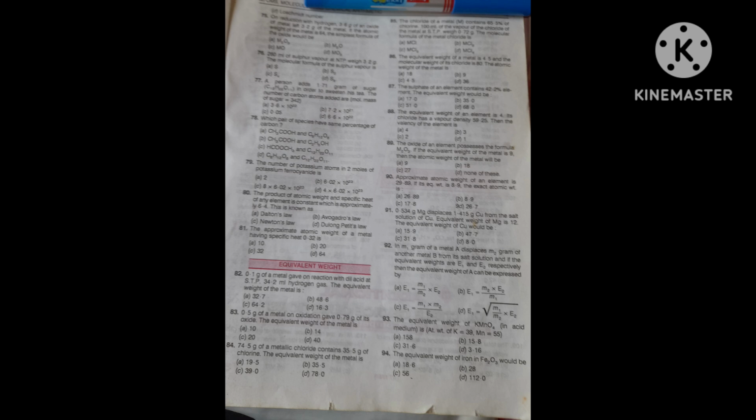Hence X is equal to 161.3 divided by E plus 35.5. Now you know the equivalent weight, already calculated as 18.7. So 161.3 divided by 18.7 plus 35.5. Correct?